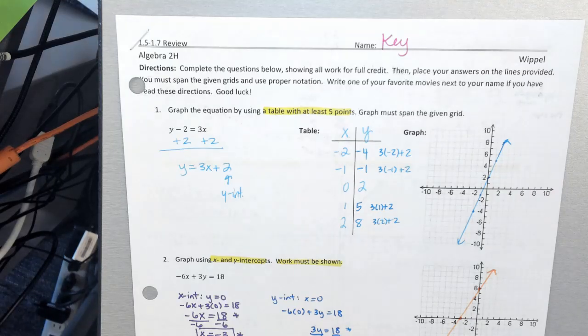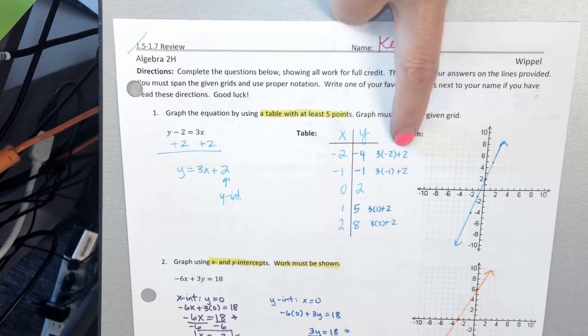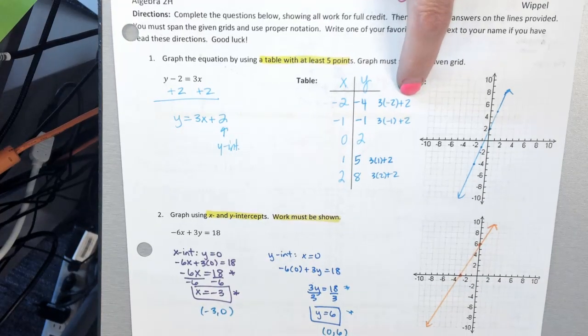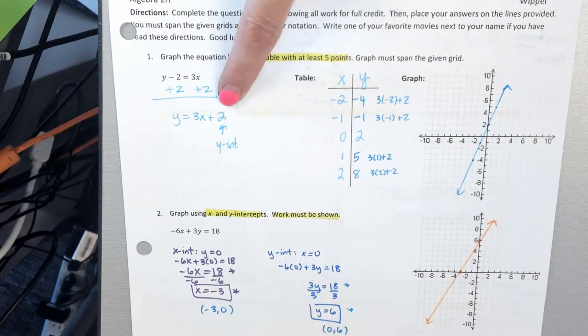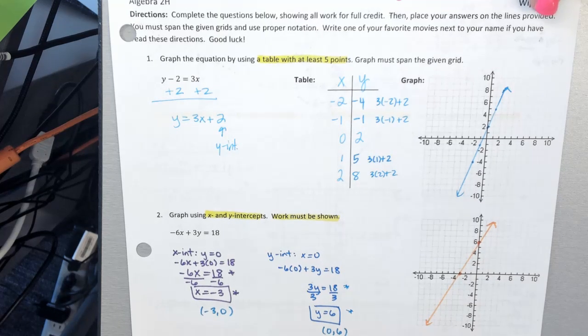I showed my work so you can see how to plug it into the original equation and get your points here, but you don't have to show that work to get full credit. Okay, you can also use some of the strategies we talked about where you can start at your y-intercept if you put it in this form and go up 3 over 1, up 3, right 1, down 3, left 1. You could do that and then put the points in using that method. Okay, but you have to have a table with at least 5 points to get everything for question 1.